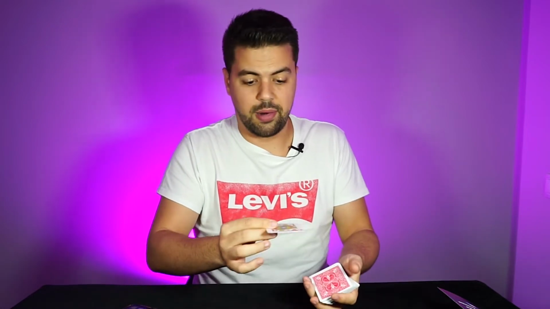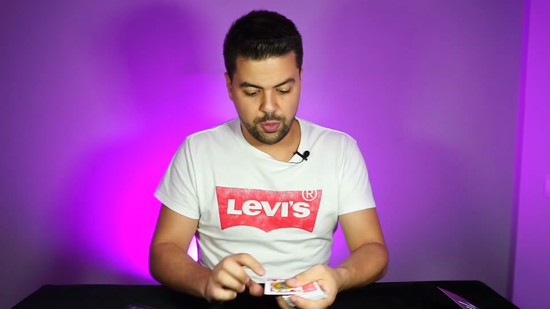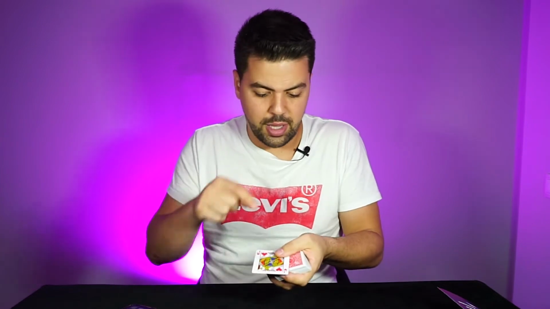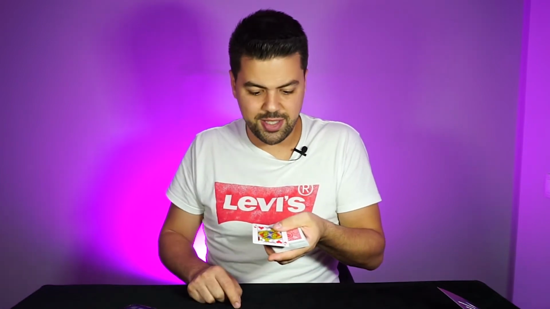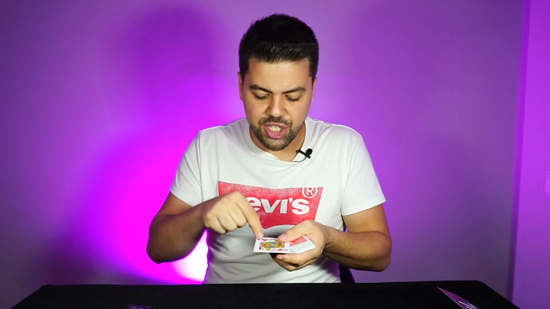Imagine the spectator takes this card, Jack of Hearts. So this card is 11. Ace, 2, 3, 4, 5, blah, blah, blah, 10, Jack, 11, Queen, 12, King, 13. Okay? So if the spectator takes Jack of Hearts, this card is 112. Why? Because each suit has an associated number.